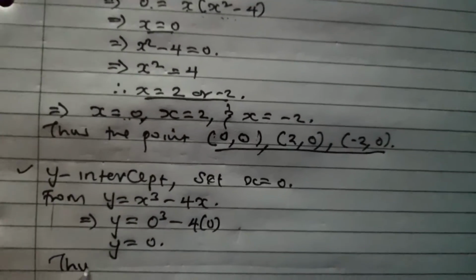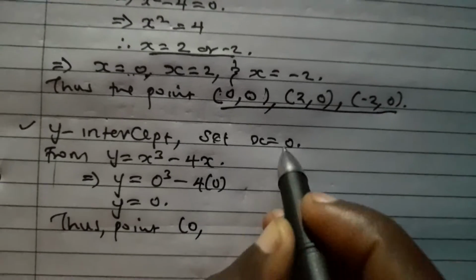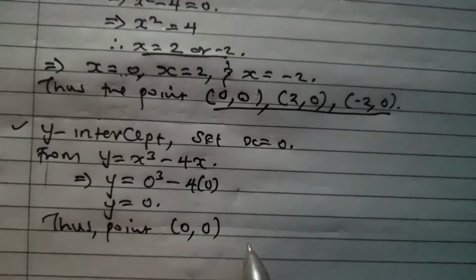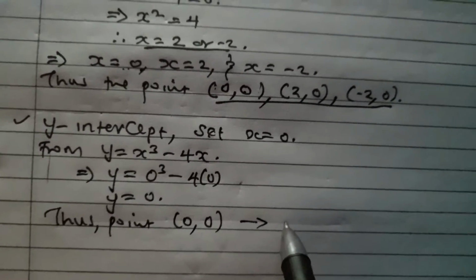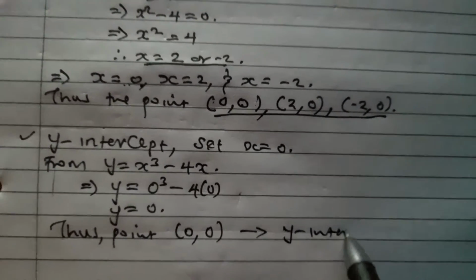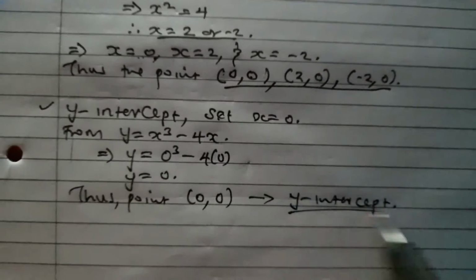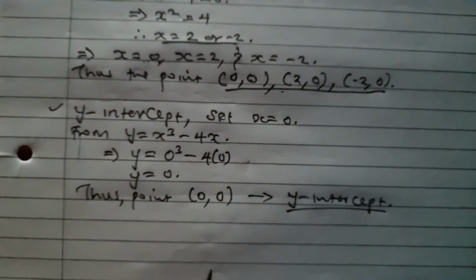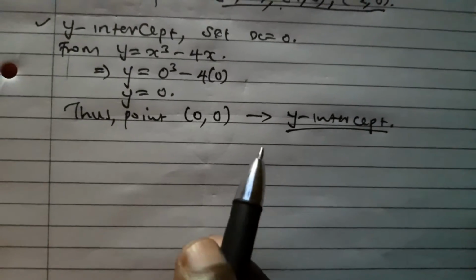And thus, the point will be 0 for the x value, 0 for the y value, and this will be the y-intercept. So I have my y-intercept and my x-intercept. So basically, that is all about intercepts.